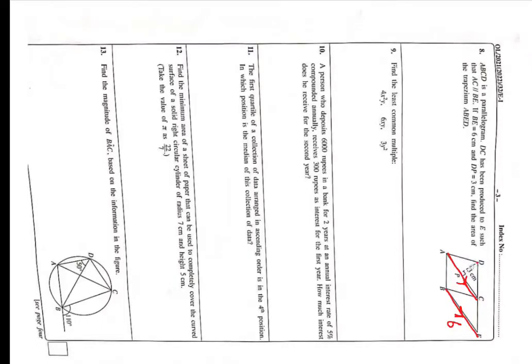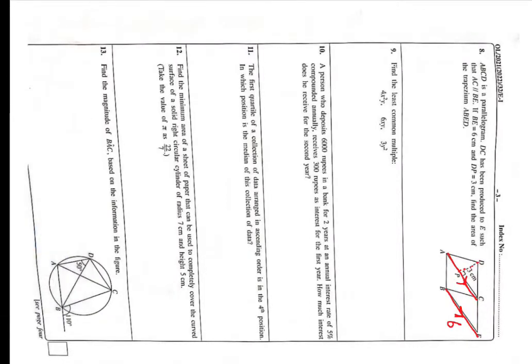DP is the perpendicular drawn from point D to AC. So that perpendicular is 3 cm. Find the area of the trapezium ABED. So entire trapezium, this one.